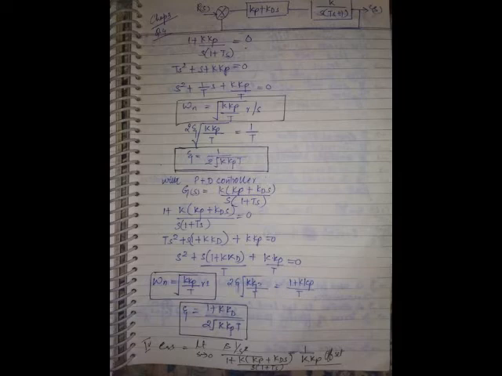This is C of S and R of S. Now, first one, without the P plus D controller. Without the P plus D controller, the open loop transfer function is K by S into (1 plus Ts). This is what type and what order? Type 1 and order 2.